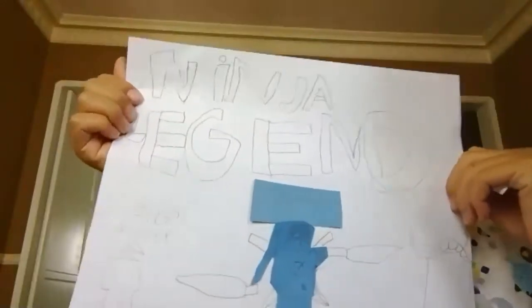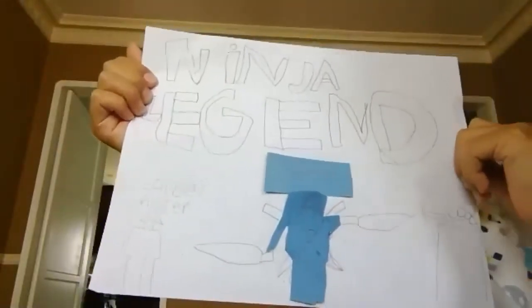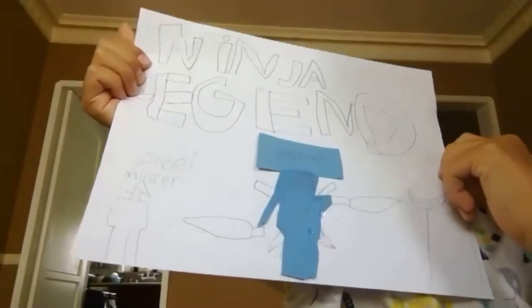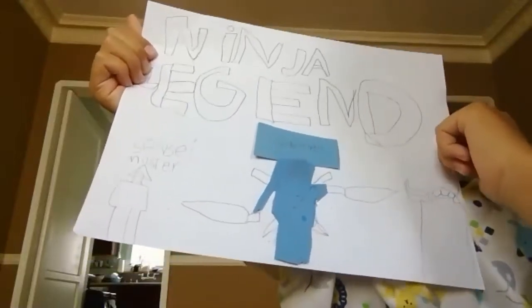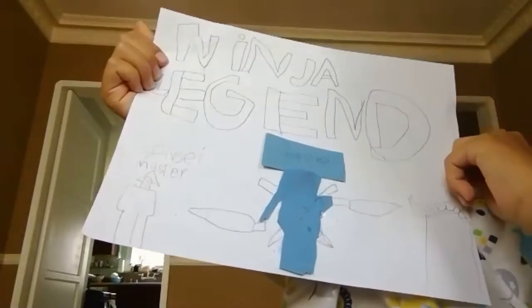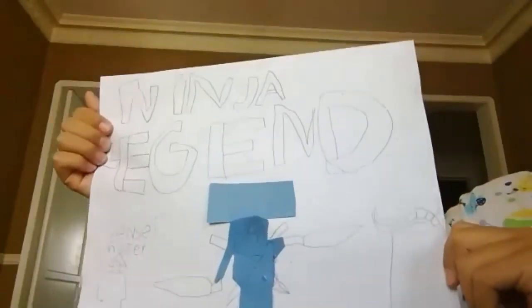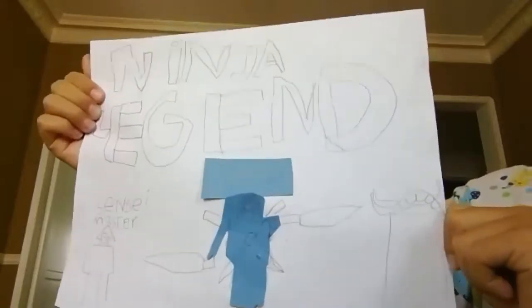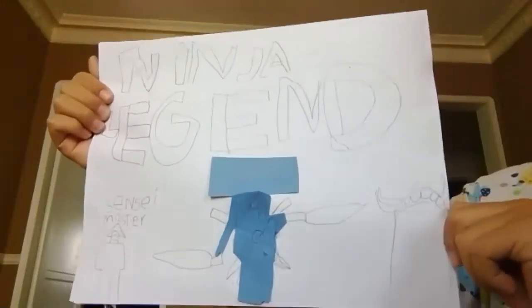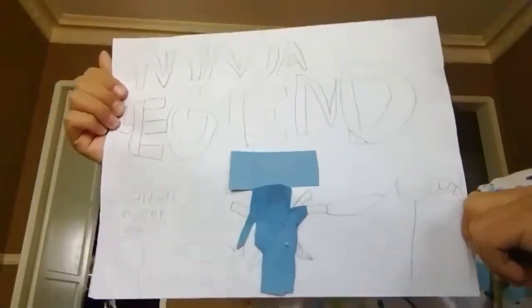So my character's playing a ninja game. Oh, I see all of his knives. That's cool. So wait, is that the sensei master on the left? Yeah, that's how he trained. Cool. And what's on the right side? The other side? That's a ninja entry. Oh, I see. It's like the gate. I see how it's curving up. That's the dojo. Yeah. Oh, very cool. That's awesome.